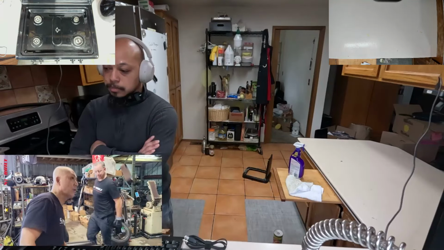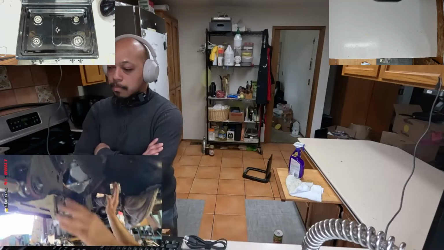And then move it back. Yeah, it's easier to do that. So we're gonna show you how we're gonna go about it. But the first thing, we got the diff off, and then we cut this right here.